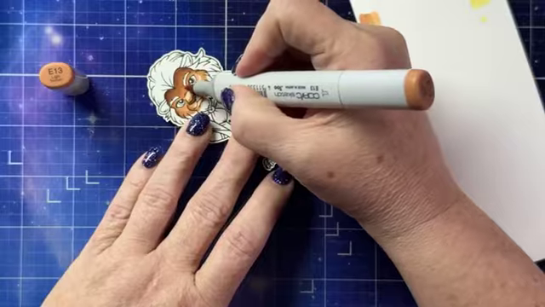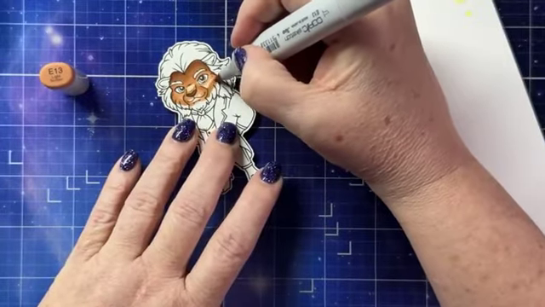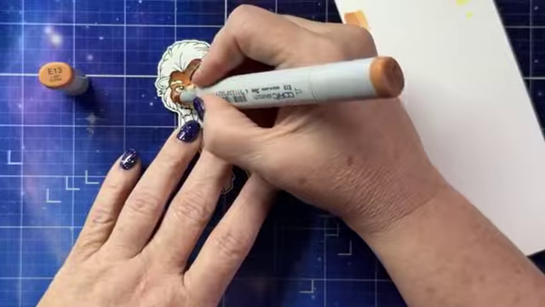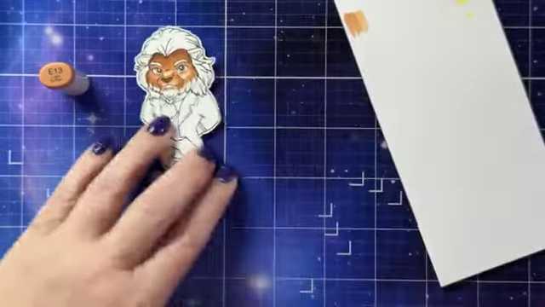Darken that up just a little bit right there. I'm going to add just a little bit in this down here because it's just so non-skin tone looking.